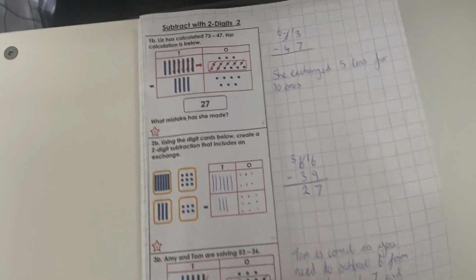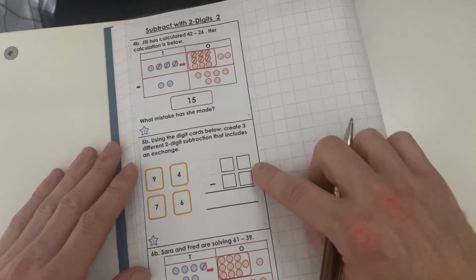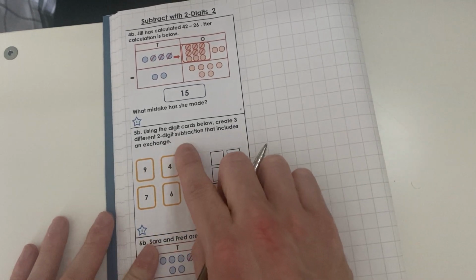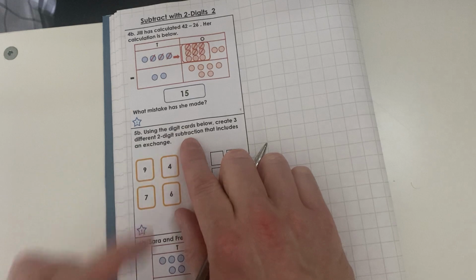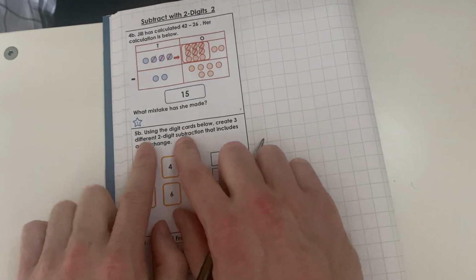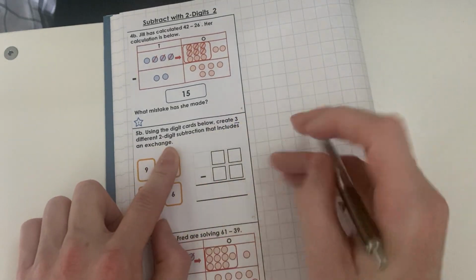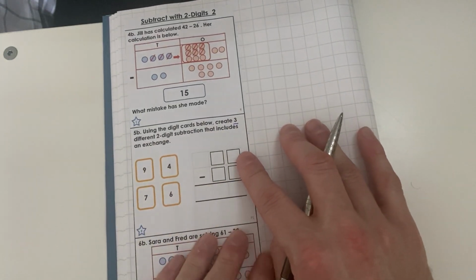Now I'm just going to go over a similar question that we saw earlier. I want to do this one again, to make it clearer. 5b says, using the digit cards below, create 3 different 2-digit subtractions that include an exchange.